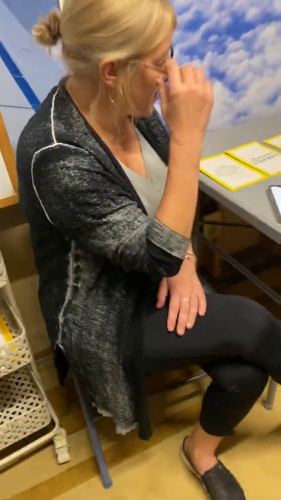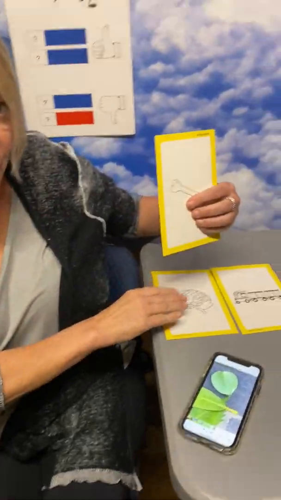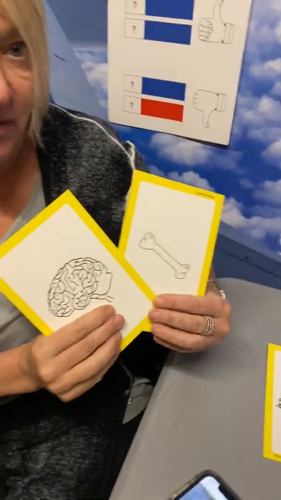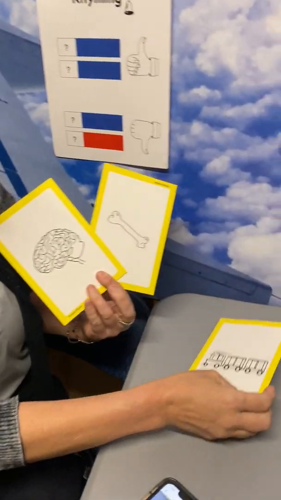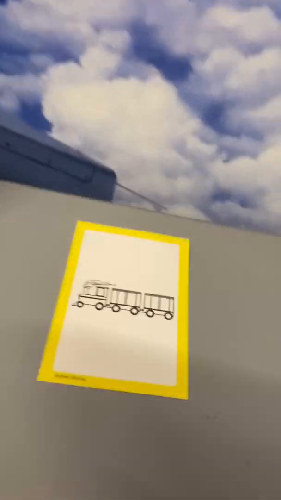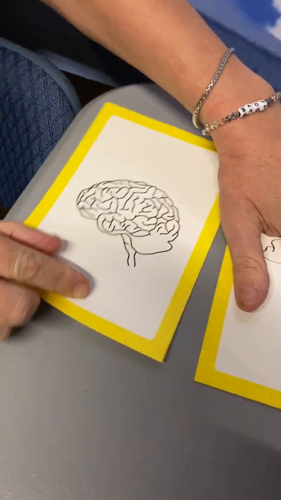One more thing before we go. I saved our mystery question for last because it's a little different. We're starting to talk about rhyming words now. So today I have 3 different cards of 3 different pictures. There's a train, there's a bone, and there's the brain. I picked the brain because that was something we also studied during our unit of the human body, our doctor unit.